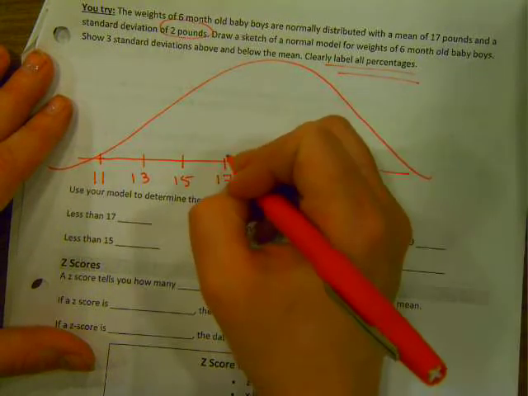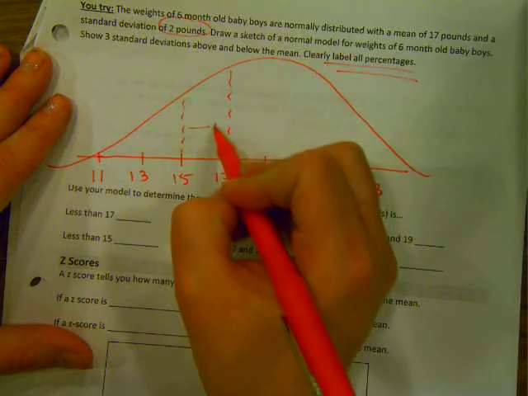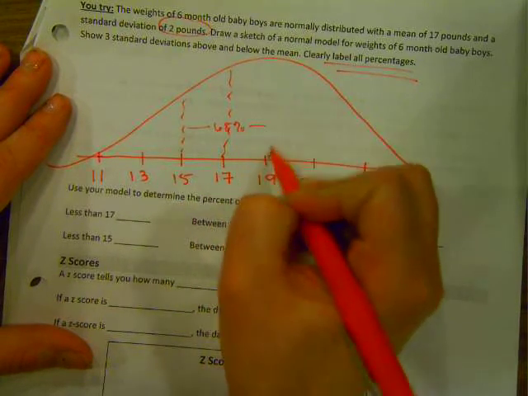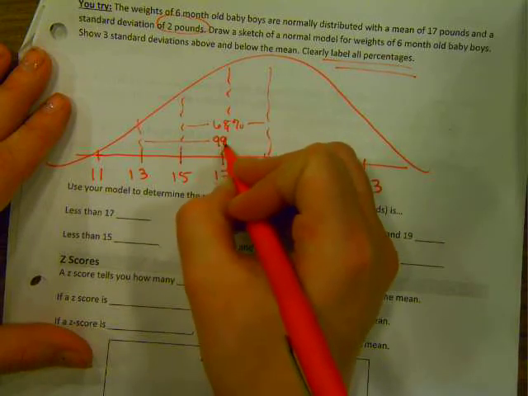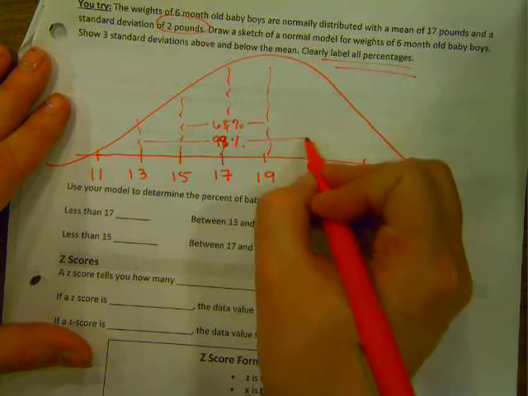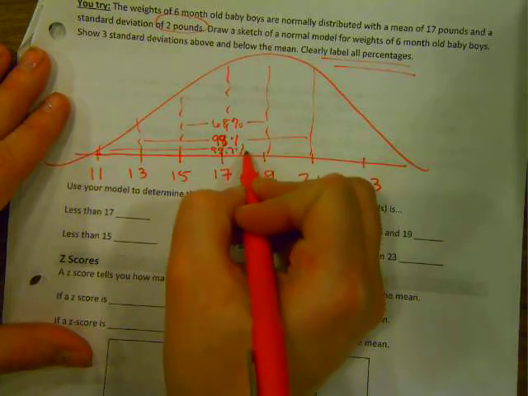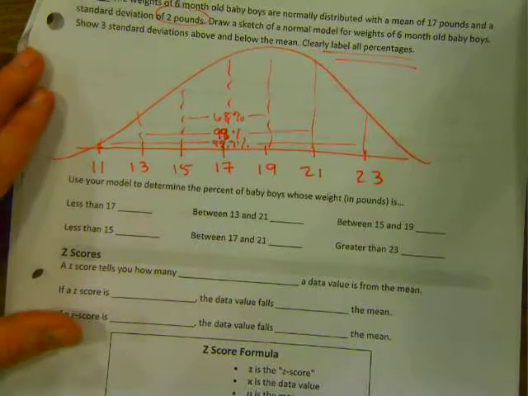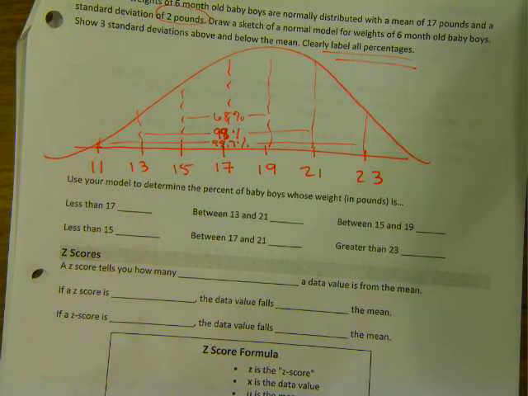This right here is a little off with my bell, huh? One standard deviation is 68%. Two standard deviations is 95%. And three standard deviations is 99.7%. Again, my curve's a little slanted, a little skewed. All right, so let's get started here.